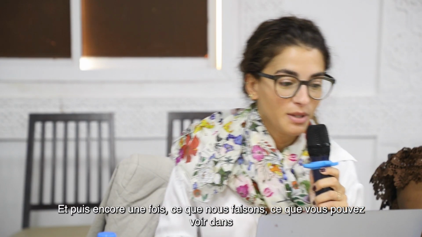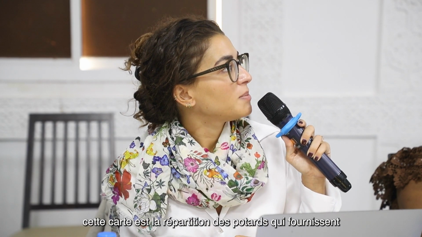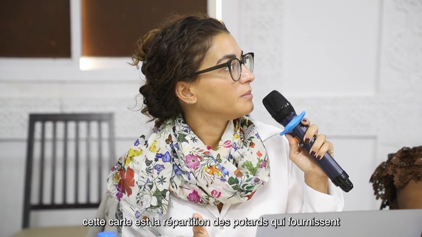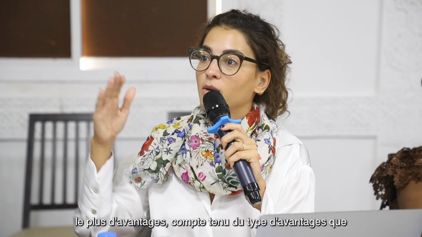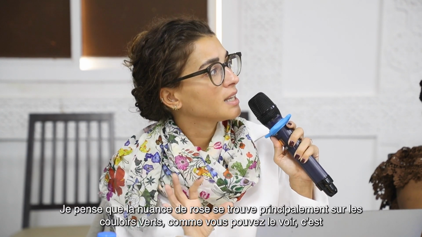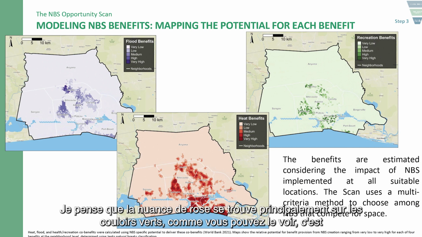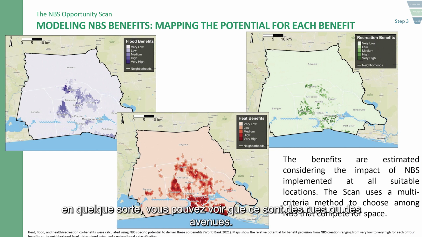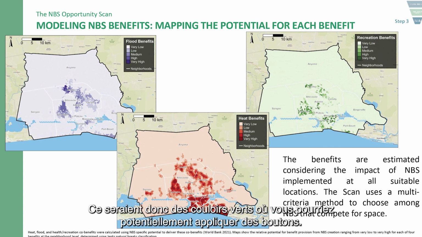And then, last but not least, we look into the modeling of the benefits. And then again, what you can see in this map is the distribution of NBS that provide the most benefit, considering the type of benefits that the city is looking for. So what you have there, I think in the shade of pink, is mostly green corridors. As you can see, you can see that these are streets or avenues. So these would be green corridors where you could potentially apply NBS.